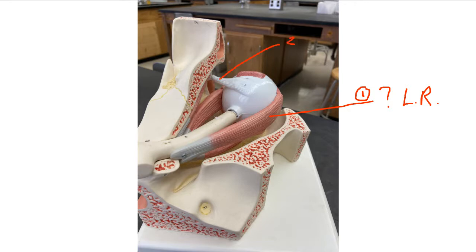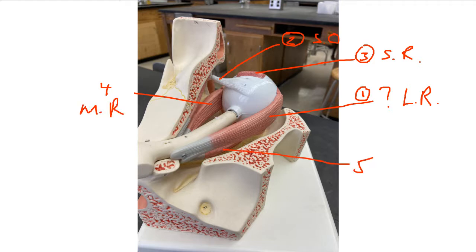Two is the superior oblique. What about three? Three is the superior rectus. How about four? Four is the medial rectus. Beautiful. How about five? Five is the inferior rectus. Beautiful.